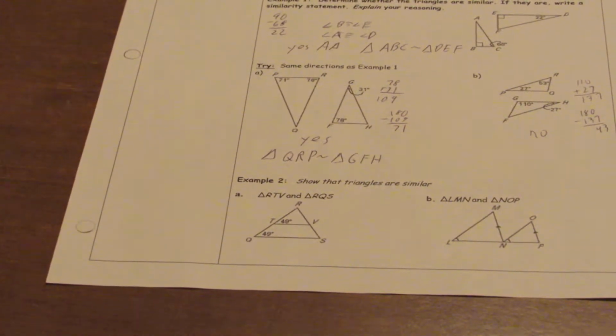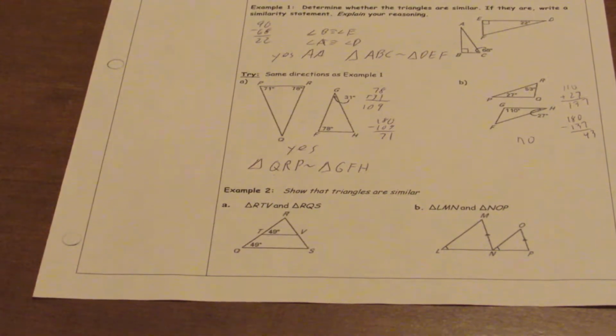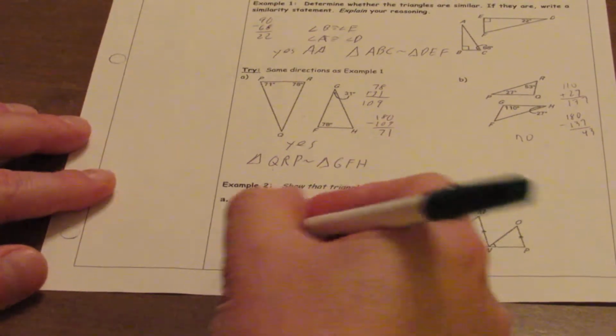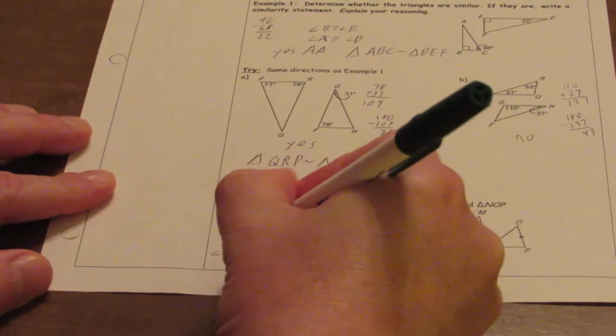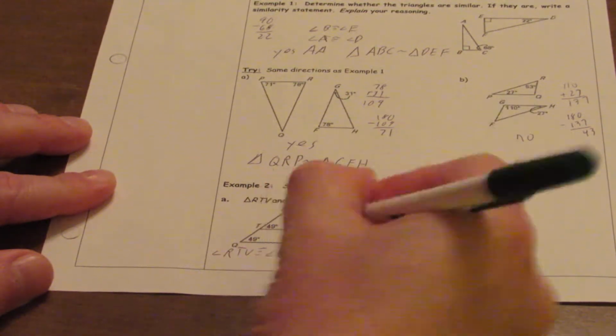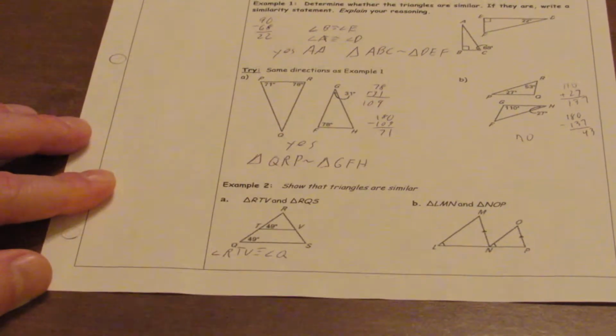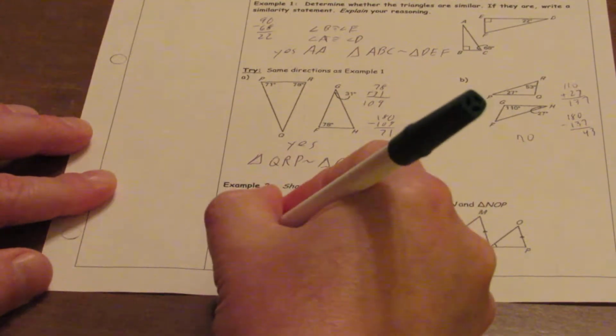Example 2 is asking us to show that the triangles are similar. So we're looking for a way to show that two angles match. On example A, we have angle RTV congruent to angle Q, and I need to name this one with 3 letters because there's more than one angle at T. I know that because they're both 49.